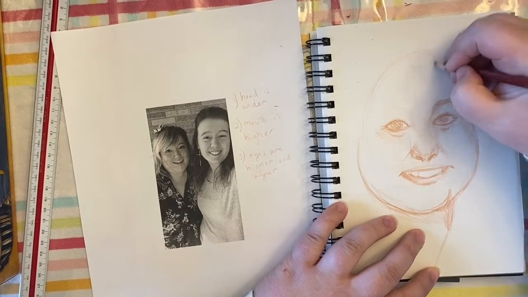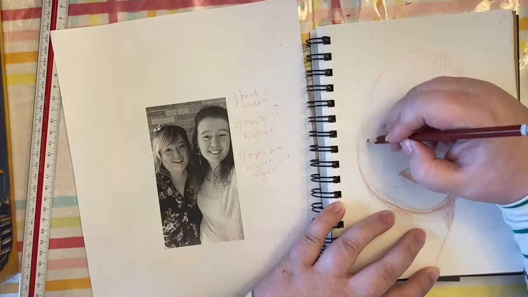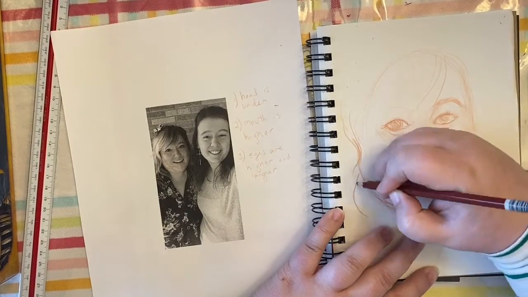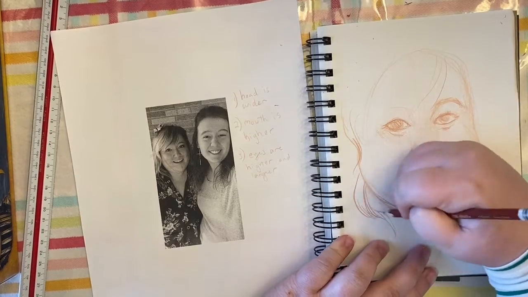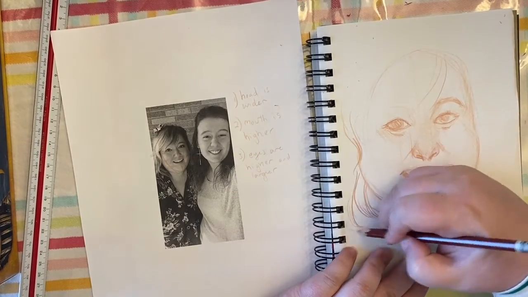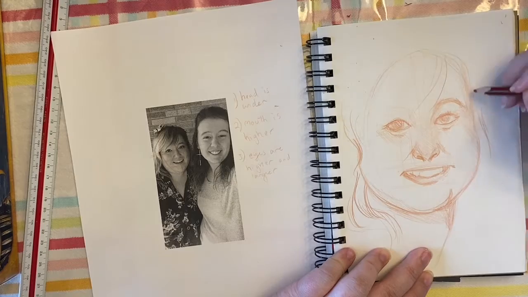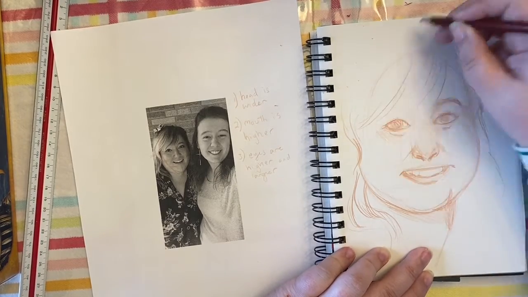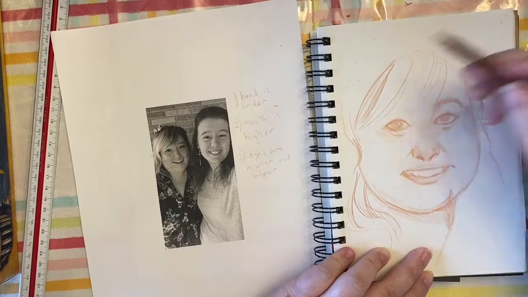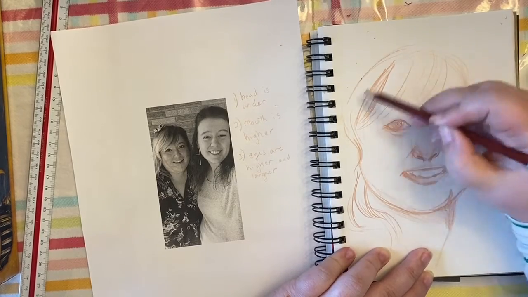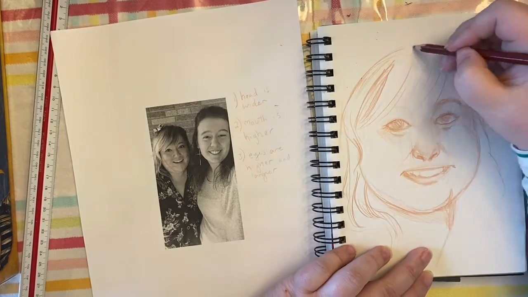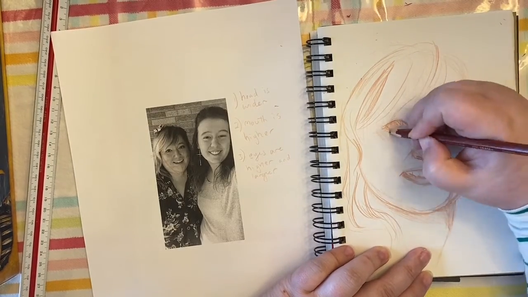Since a lot of my forehead is covered up by my bangs, I decided to go right ahead and start putting those in. Most of my hairline is not visible. There's only a tiny little bit that I see on the left-hand side of my face, so I'm just going to go ahead and draw that in. I'm doing big shapes first on my head, and then later on I'll go in with some more detail and add some of the streaks or strands of my hair.